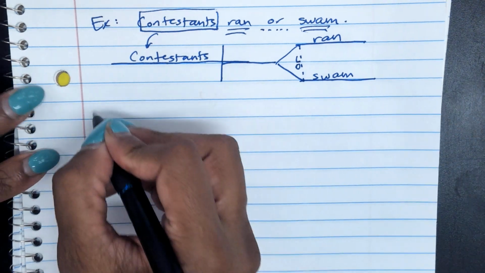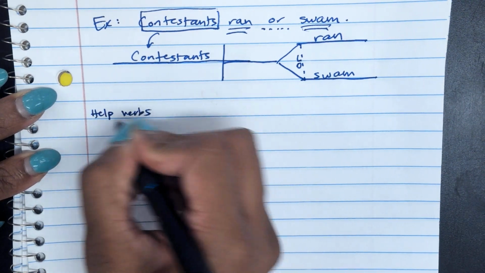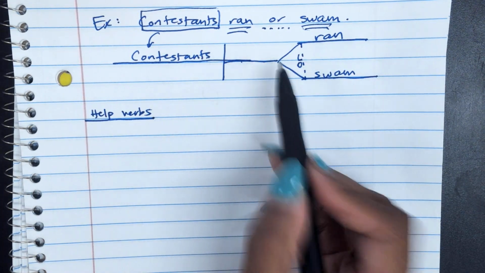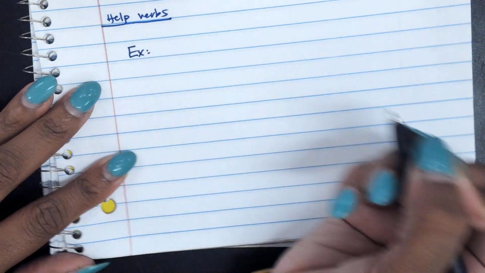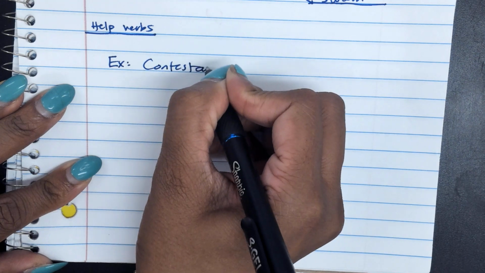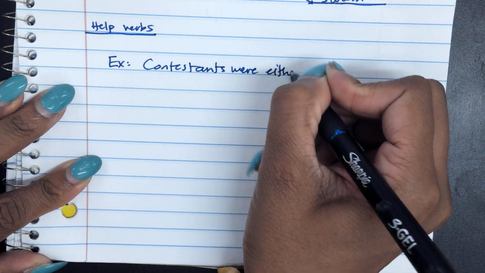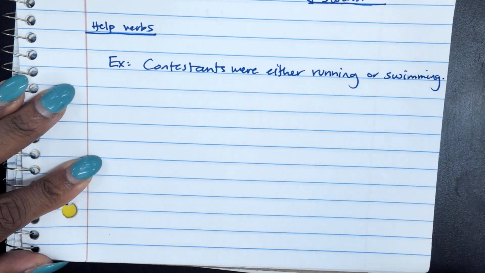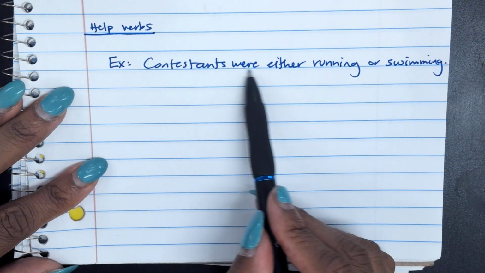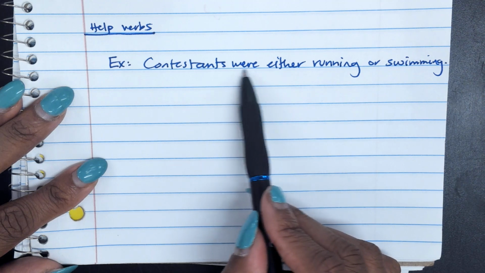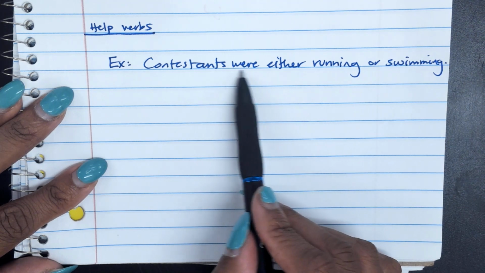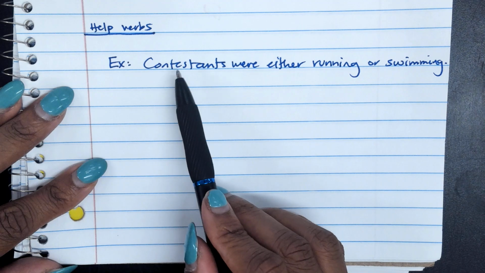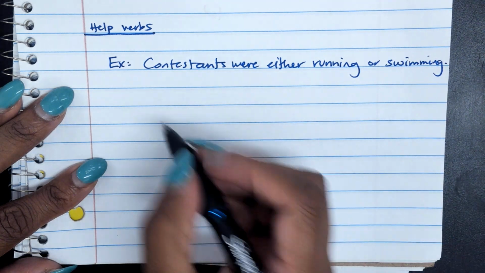Now, if a helping verb is included in the sentence, but it's not repeated, you're going to write it on the baseline between the vertical line and the fork. Let's do an example. Let's take the sentence, contestants were either running or swimming. Notice how in this sentence we have the helping verb were. In this case, the verb were applies to both running and swimming. We could say contestants were running or contestants were swimming. Let's go ahead and diagram this.